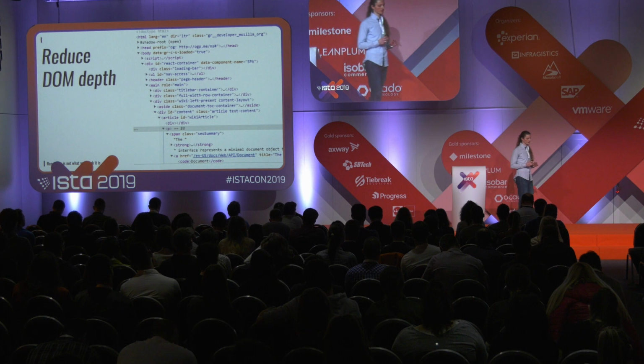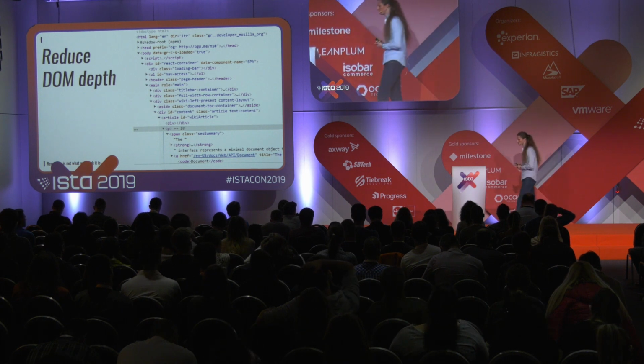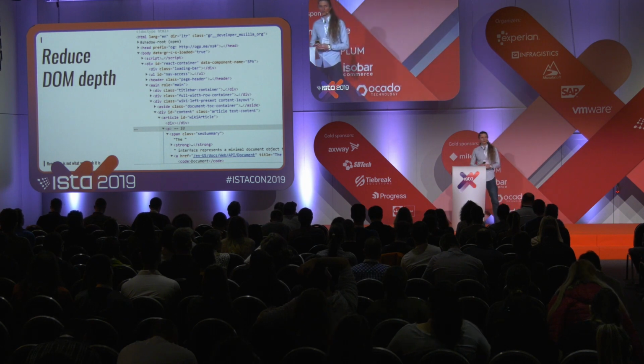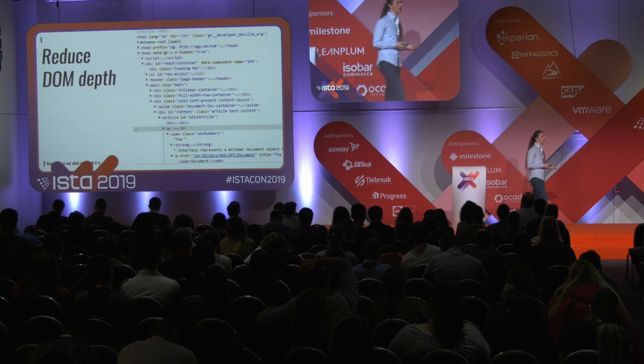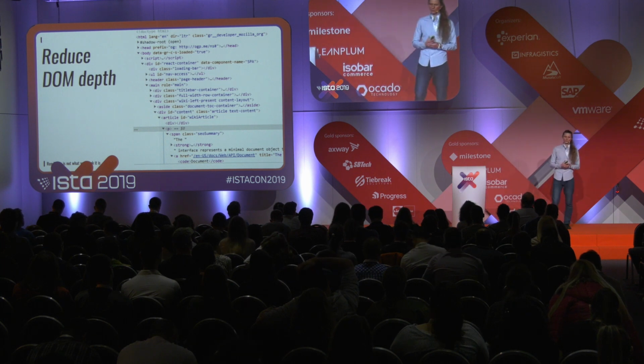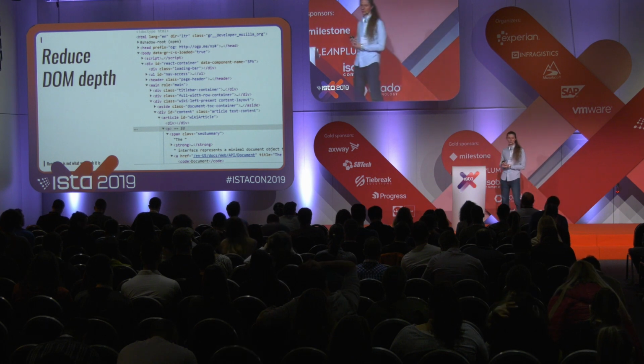Something more than 5 to 10 levels of nesting is way too much. You should always be cautious and improve the way you structure your components in order not to have very deep HTML DOM trees.